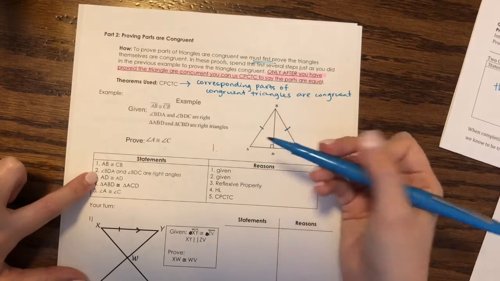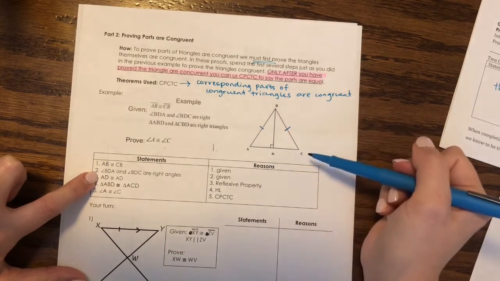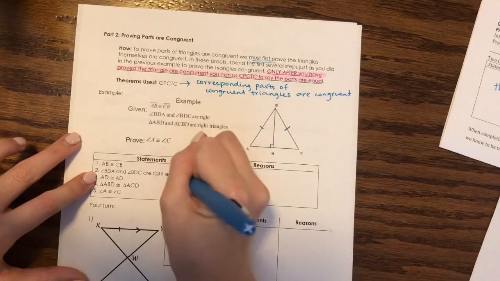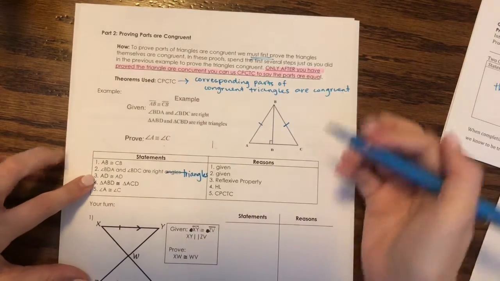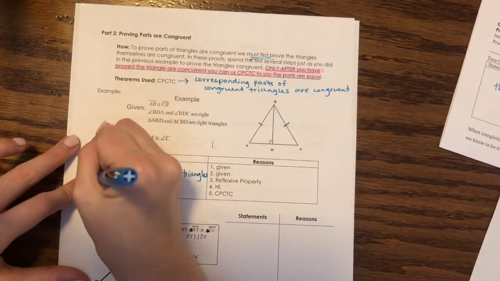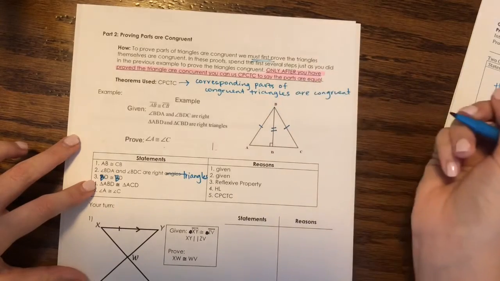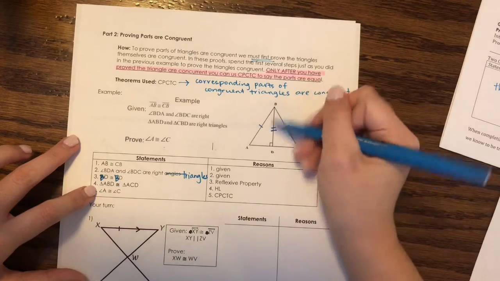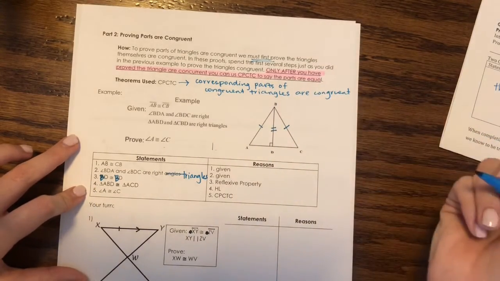That's given. We can then say that angle BDA and BDC are right angles because, well, actually, we're going to say right triangles. That's going to help us save a step. They're right triangles. Okay. We need BD. I am so sorry for all the typos. BD is congruent to itself by the reflexive property. Okay. So then we can say triangle ABD and triangle CBD are congruent by hypotenuse leg.